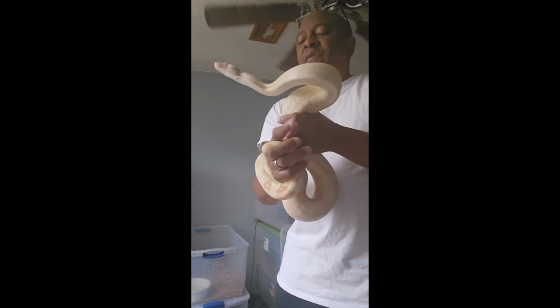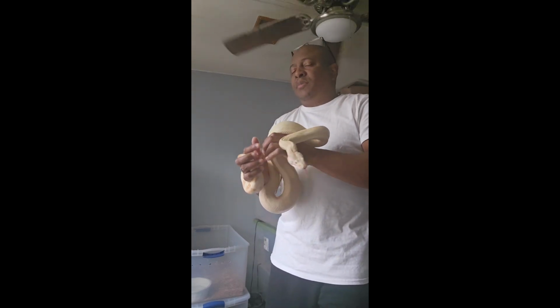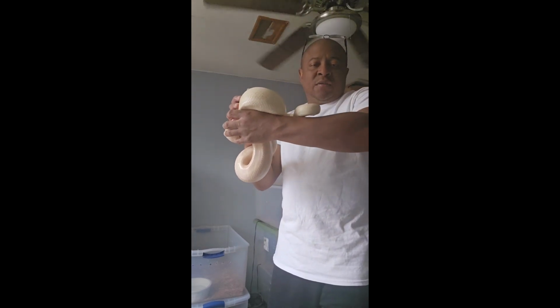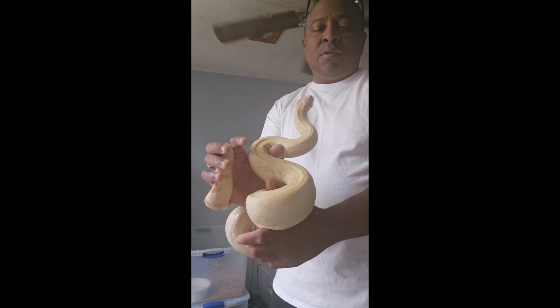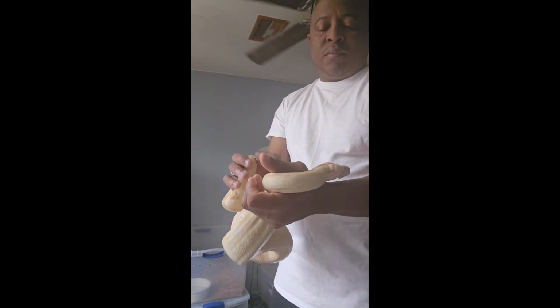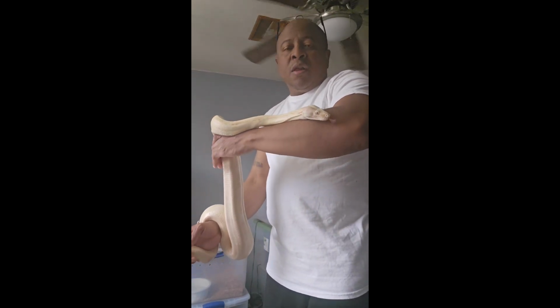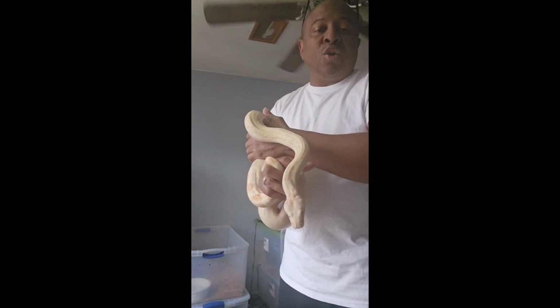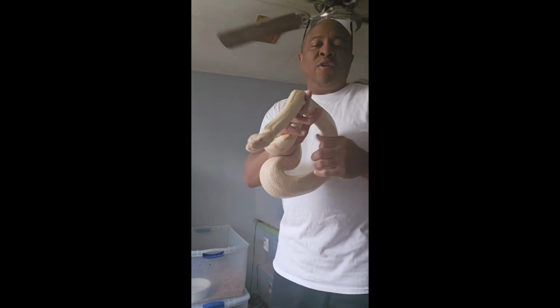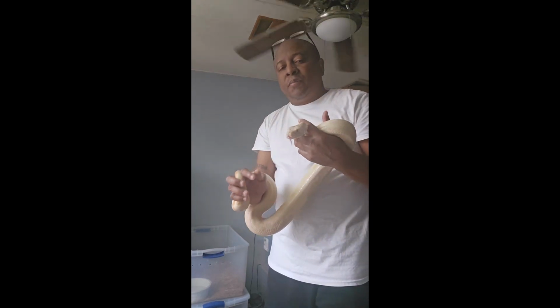So let's say if I bred this Kahl Albino to a normal male, all of the babies will come out looking normal. I would have no visual albinos.